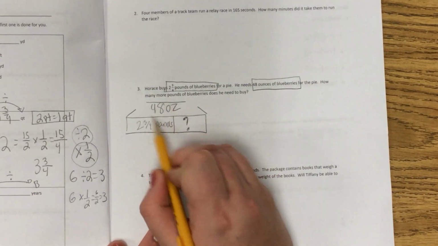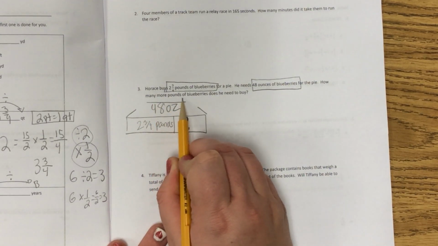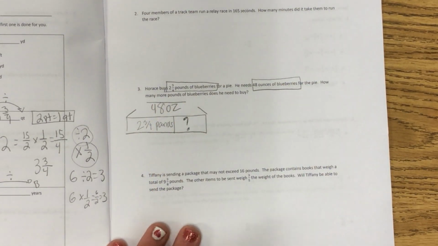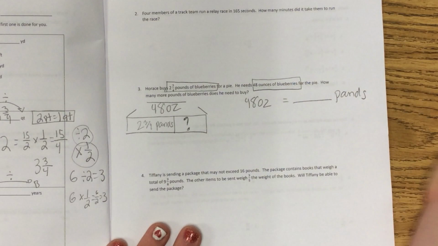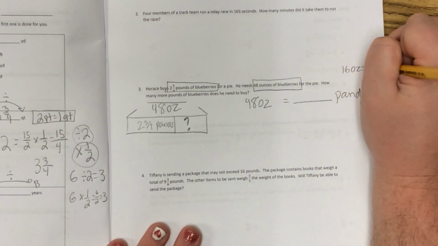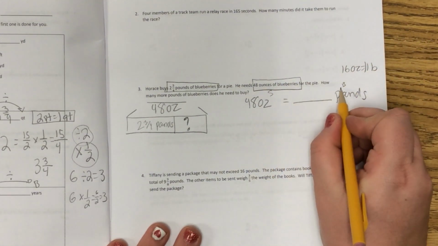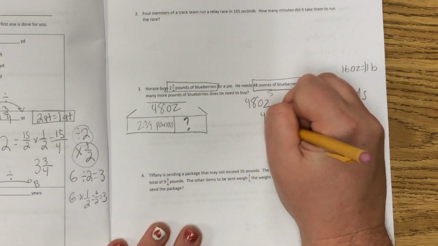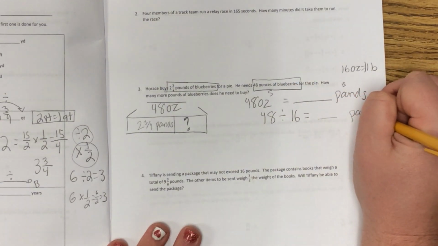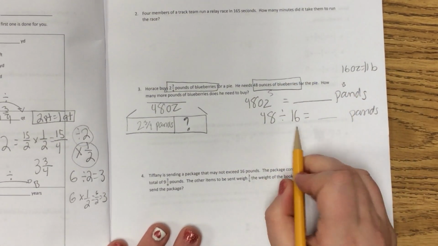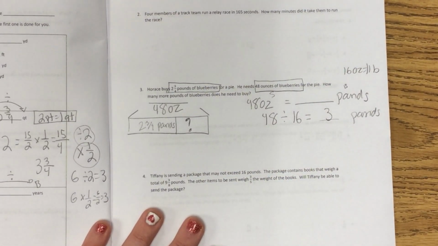I'm going to go ahead and convert my 48 ounces into pounds only because my question is asking about how many pounds. So I might as well do my converting to pounds now. So I want to know 48 ounces equals how many pounds? Well, I know there are 16 ounces in 1 pound. I know ounces are smaller than pounds, so I'm going to be dividing. So I'm going to do 48 divided by 16 to give me my answer in pounds. I happen to know that 16 goes evenly into 48 and it goes in 3 times. So that means in total they need 3 pounds.